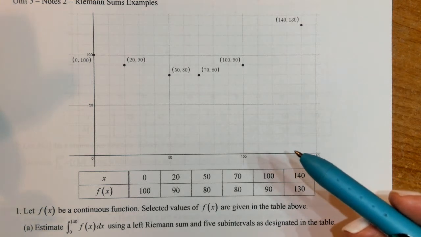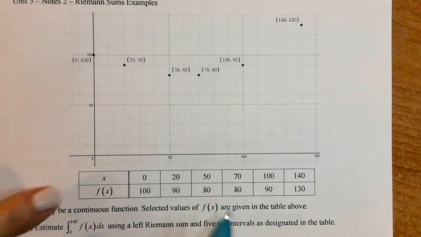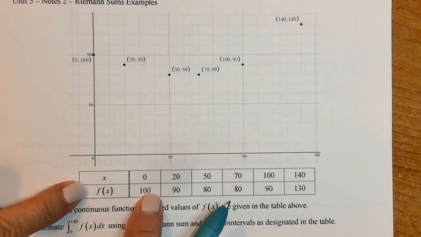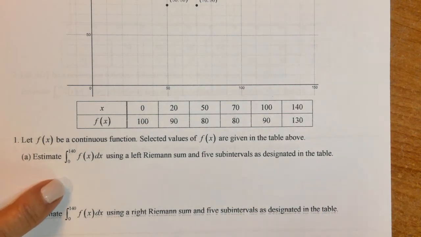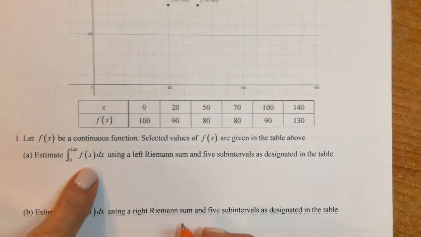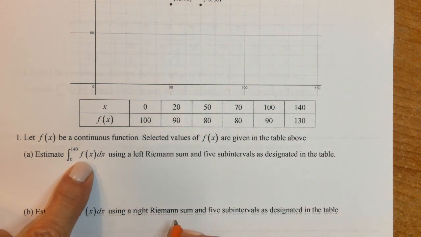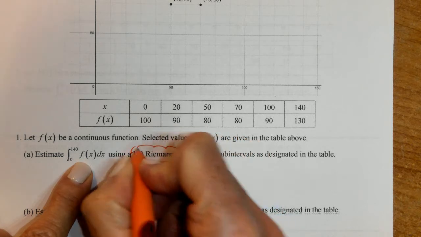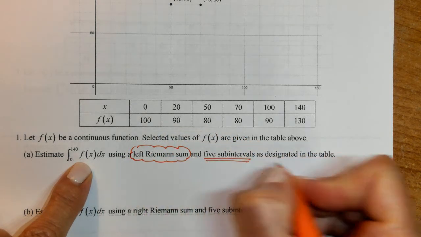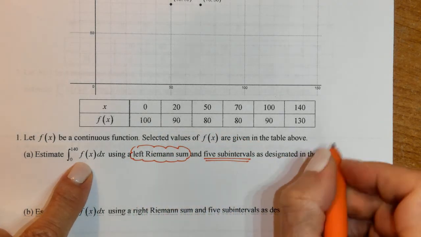You will, in general, not get a graph. You'll just be given the table. Okay? So, in part A, we're going to approximate this integral, approximate the area, using a left Riemann sum and 5 subintervals as designated in the table.